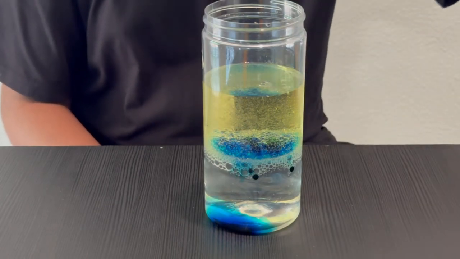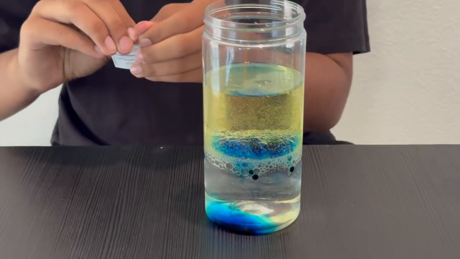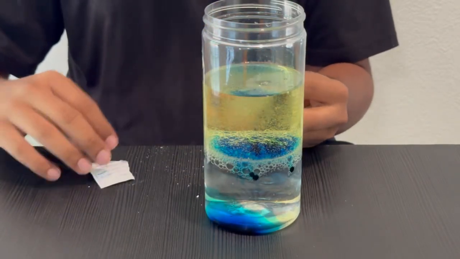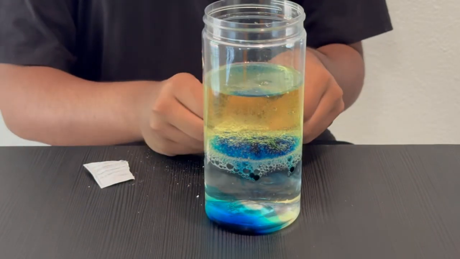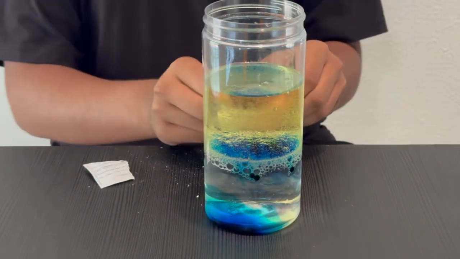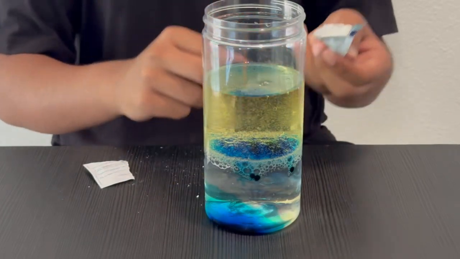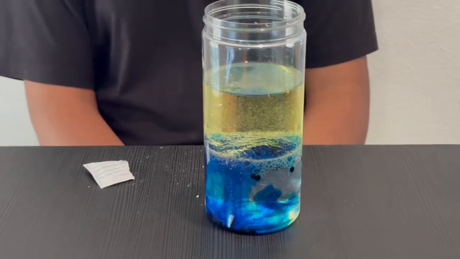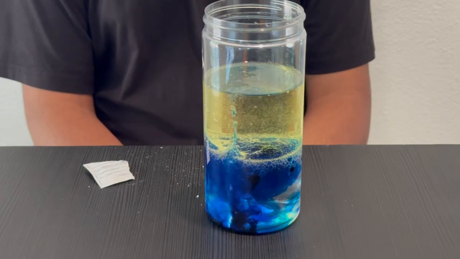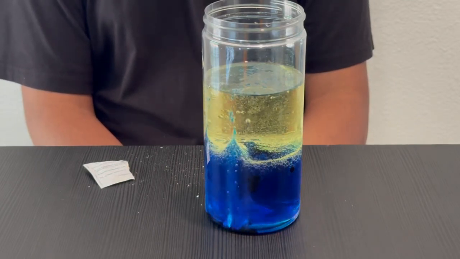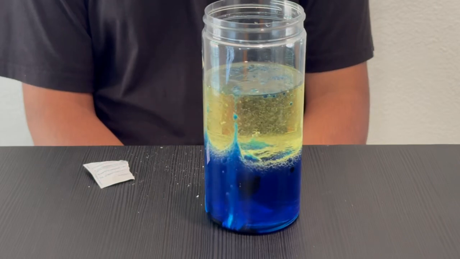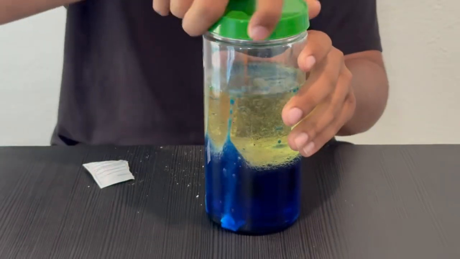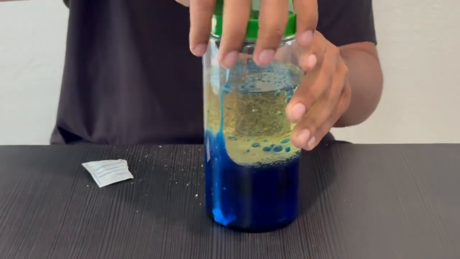Now that this has settled for a bit, we'll open the Alka-Seltzer tablets. Once we've opened it, we'll add it, and as you can see, this gives the impression of a lava lamp. The spherical drops of water rise up, and it does not mix with the oil. Then we can just close the jar and let it sit.